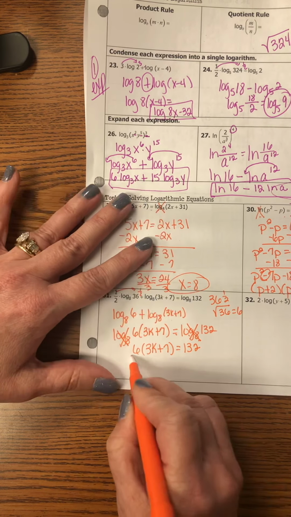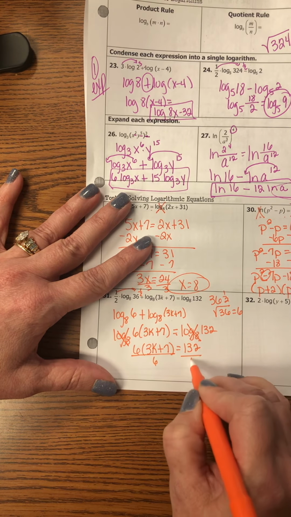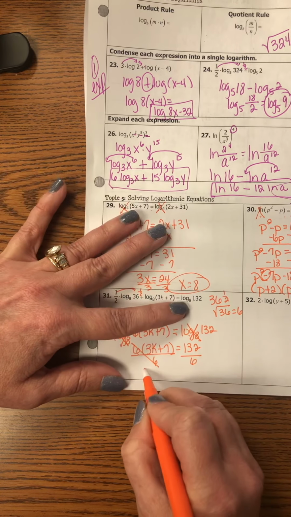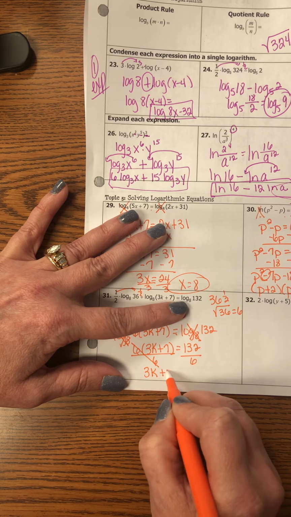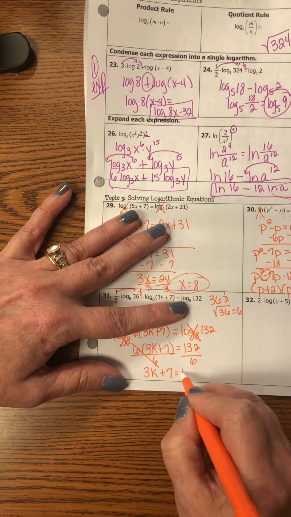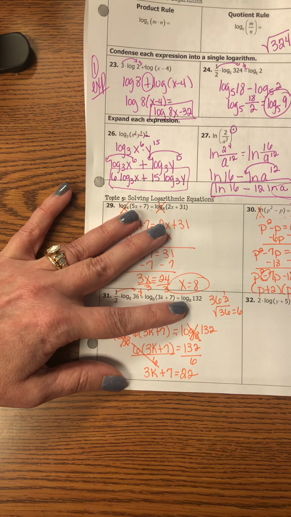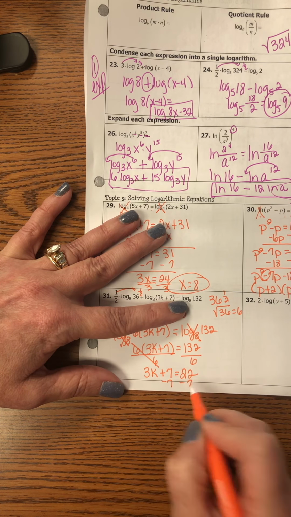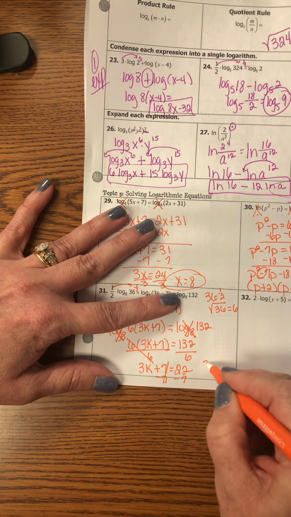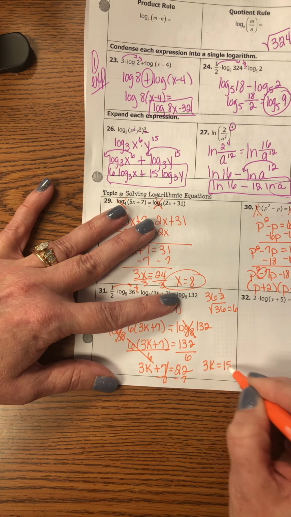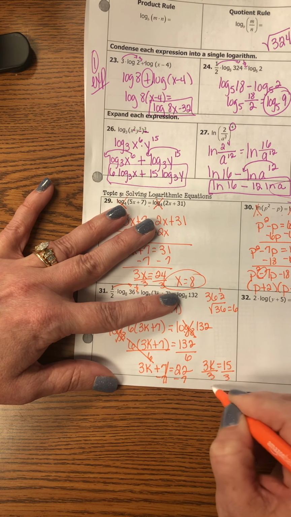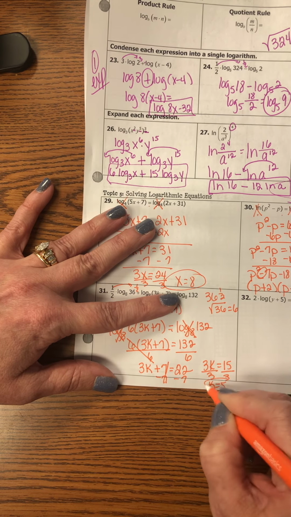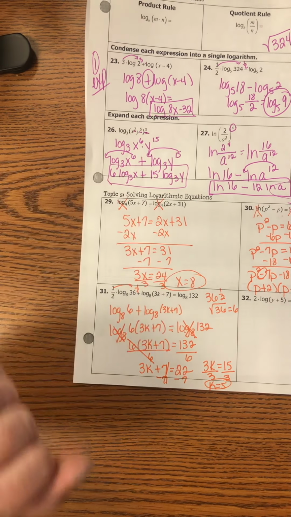Okay, so I'm going to get rid of the 6 first by dividing both sides by 6. 3k plus 7 is equal to 22. Now let's subtract 7 from both sides, and we'll get 3k is equal to 15, and then divide both sides by 3 to get k is equal to 5.